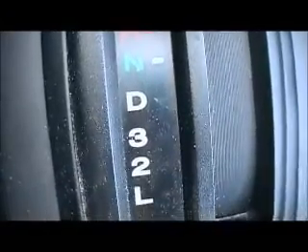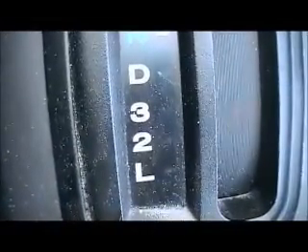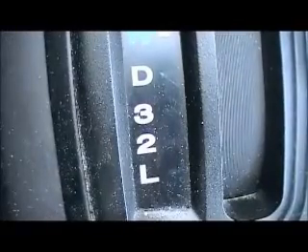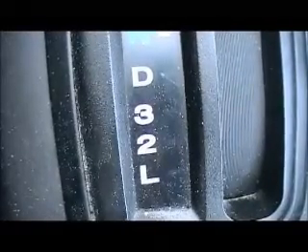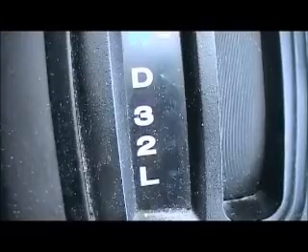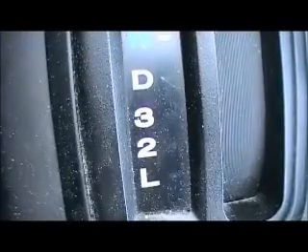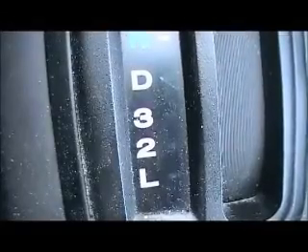Now the 3, 2, and L, or the lower gears that are down here, will allow your car to accelerate much faster while going uphill. It provides more power to your drive wheels, so use them whenever you're climbing a steep hill or if you're towing something heavy or have a lot of cargo inside your vehicle.